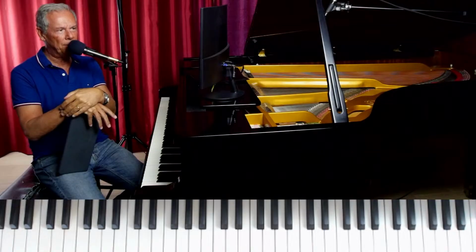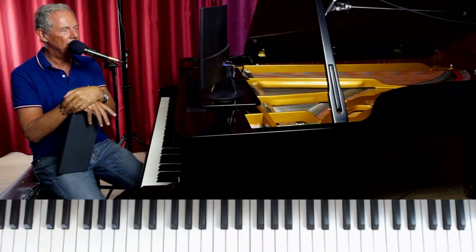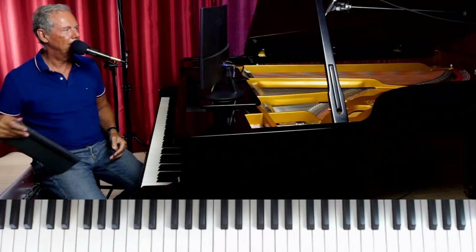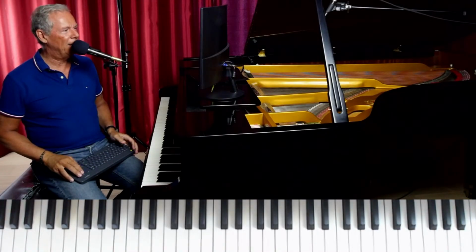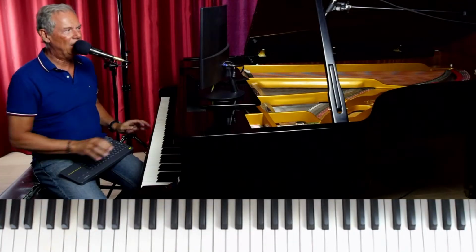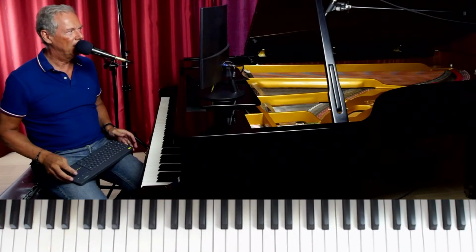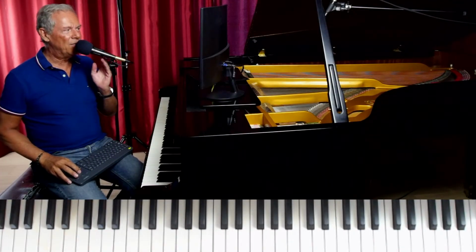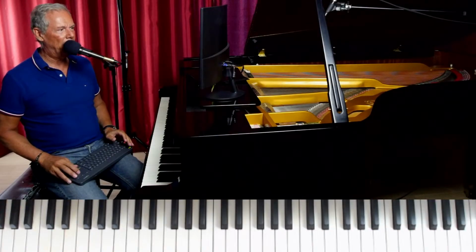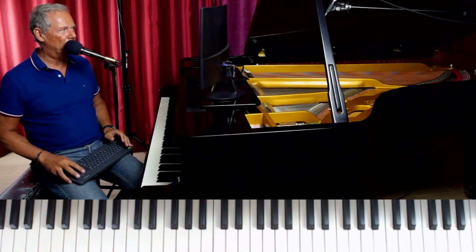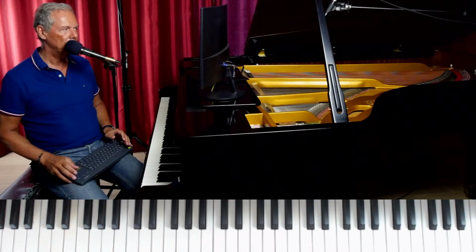Gerard says, majestic playing, Paul, but could you turn up the volume of the piano just a little bit? I can try, but sometimes when I do that, it could end up distorting. It's always a give and take with the miking of the piano, because distortion is a big deal when you're converting analog to digital, and you really don't want that to happen.